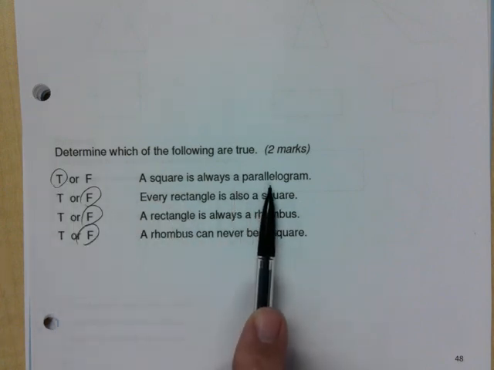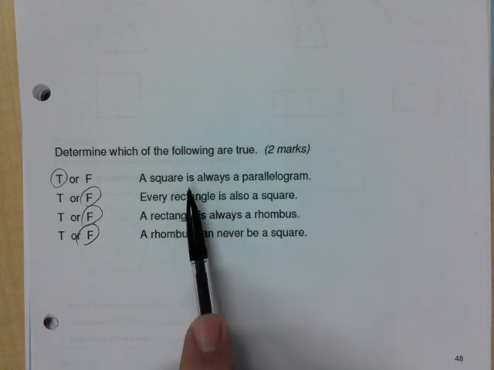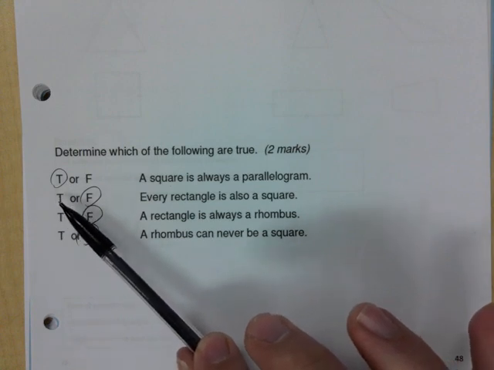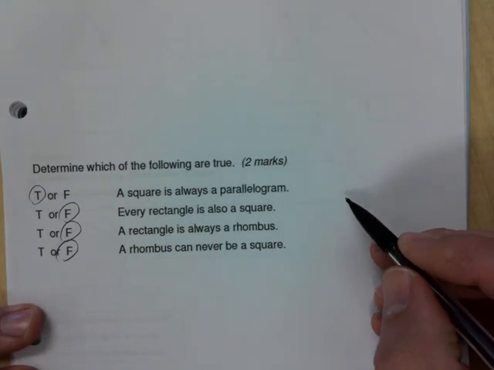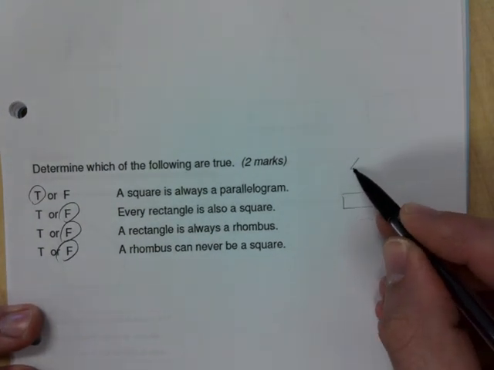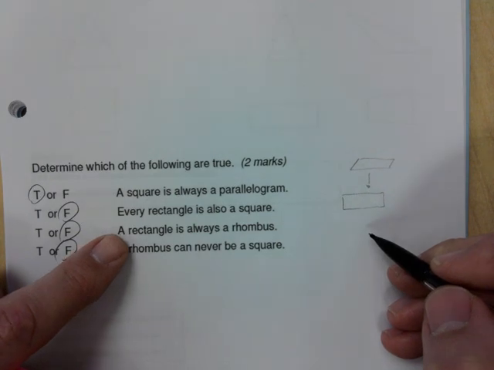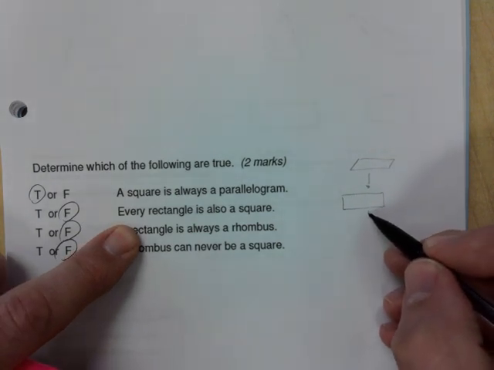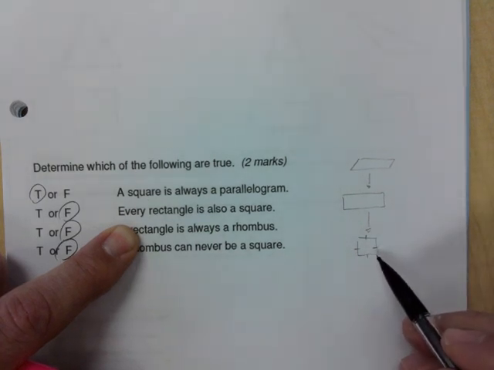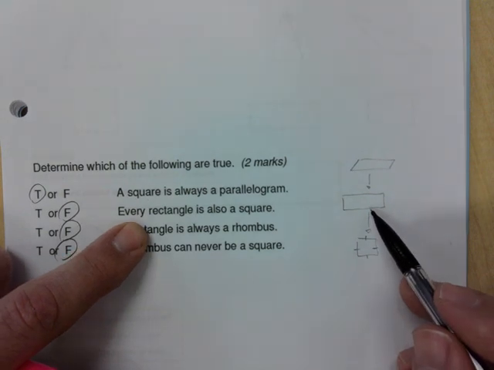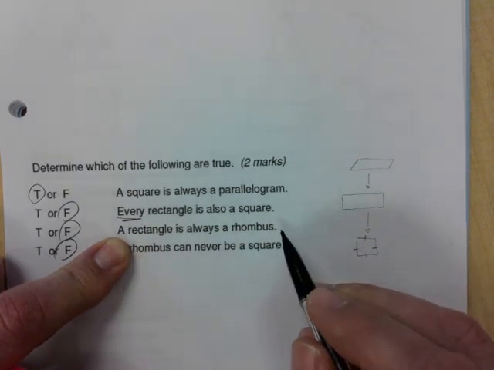A square is always a parallelogram, right? So a square would be further down the flow chart. So yes, it will be a parallelogram because the parallelogram is above it. Every rectangle is also a square. That's not true, right? Because you would have rectangles. So parallelograms are kind of like the umbrella, and then you have a rectangle, and then from here you had your squares and your rhombi, right, or rhombus. So every rectangle is also a square, that's the problem here. The word is always, and that's not true, so that's false.